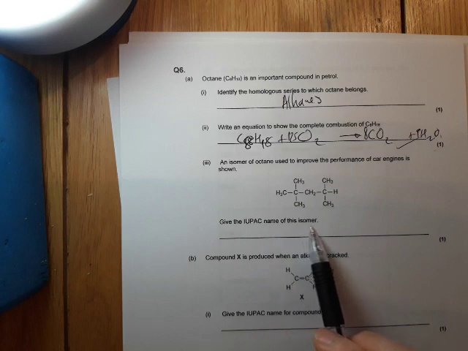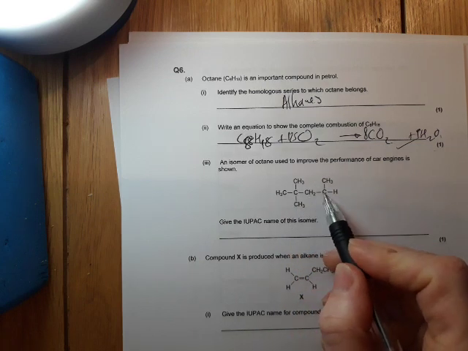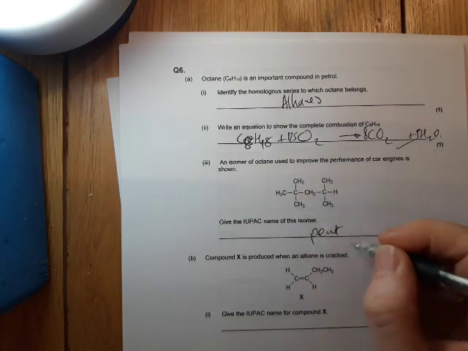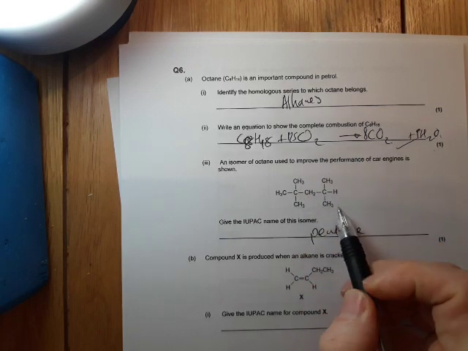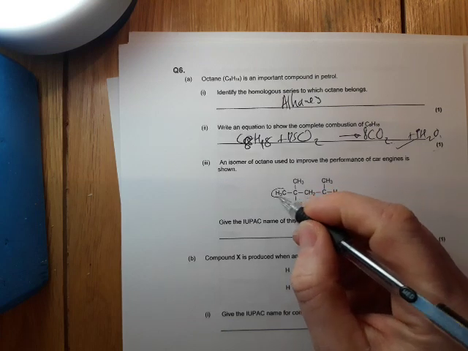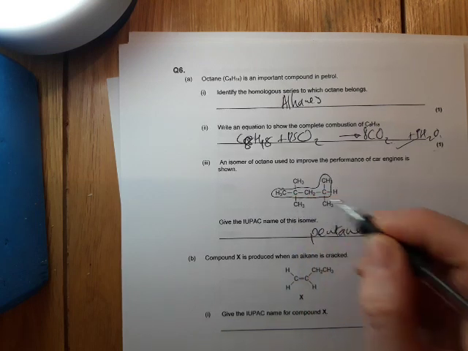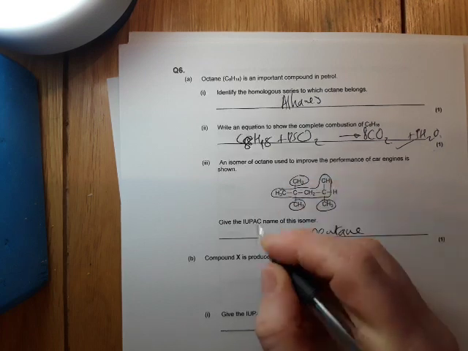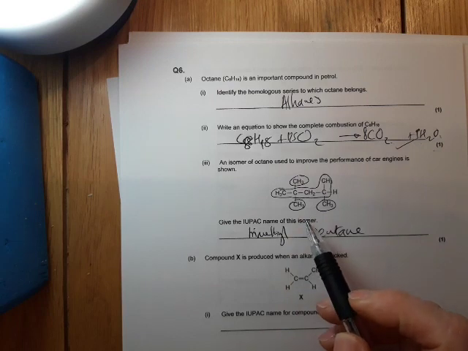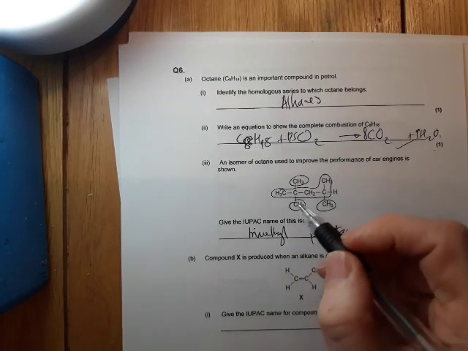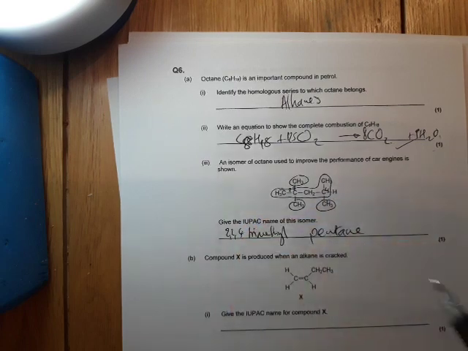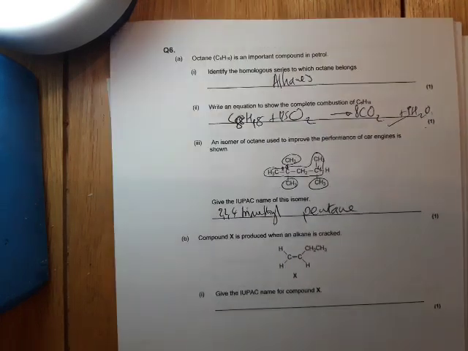An isomer of octane. Give the IUPAC name of this isomer. 1, 2, 3, 4, 5. Pentane. I'm scanning there for the functional groups. Pentane, so I'll just draw a pentane, 1, 2, 3, 4, 5. Now I've got a methyl, a methyl, a methyl, so I'm dealing with trimethyl. Positions 2, 2, 4. Okay, this works for me. This drawing loops around it.